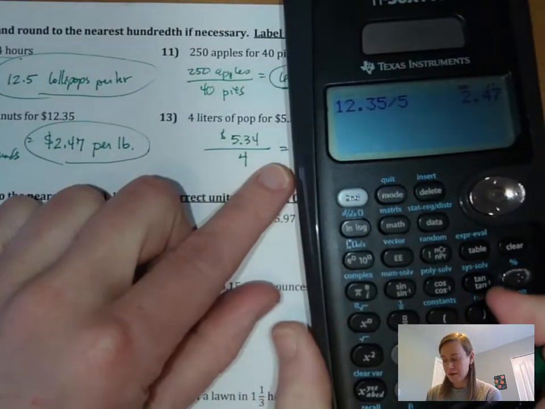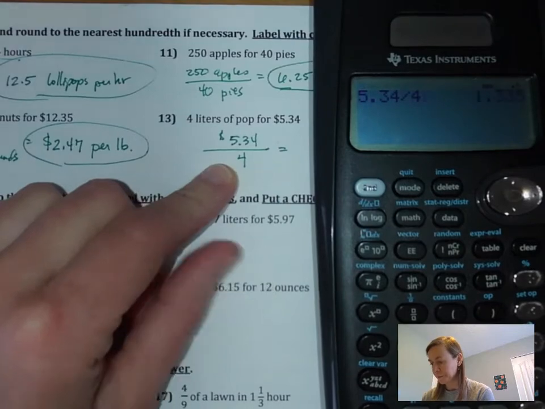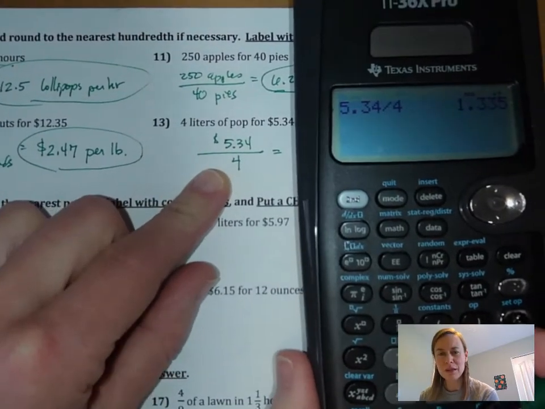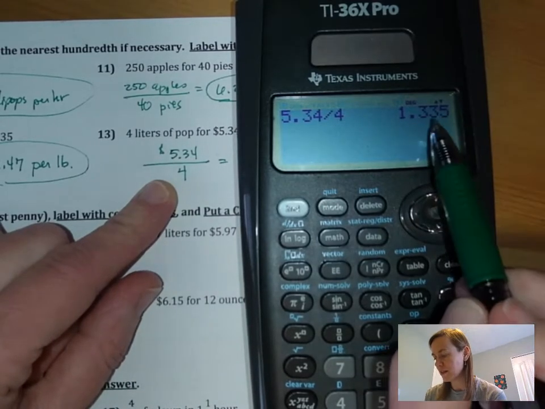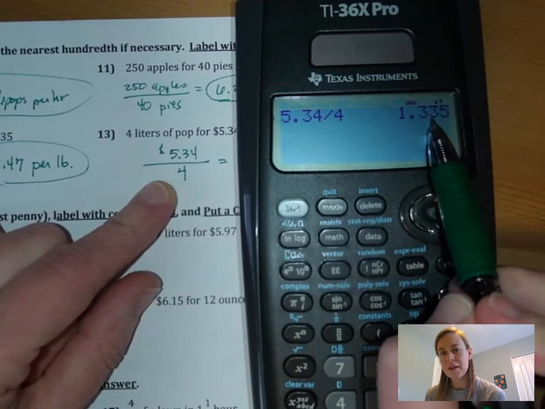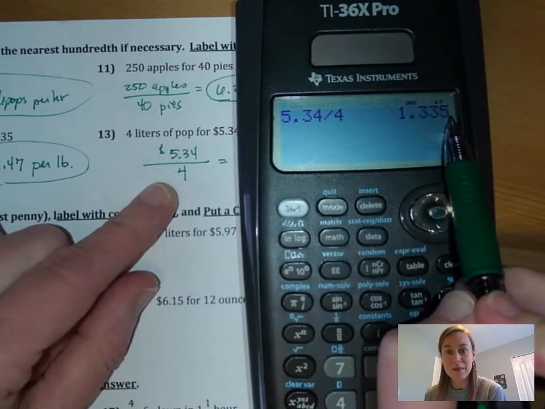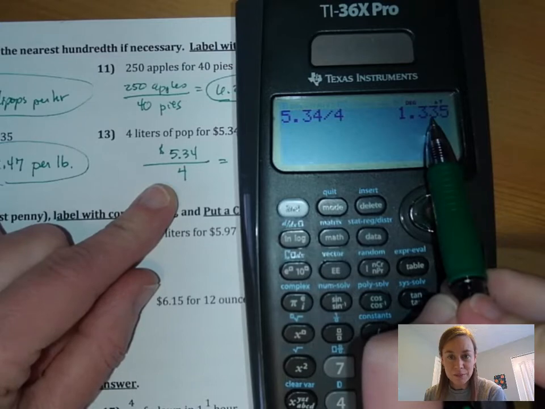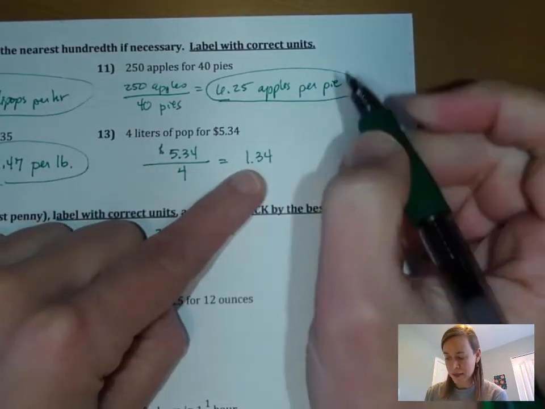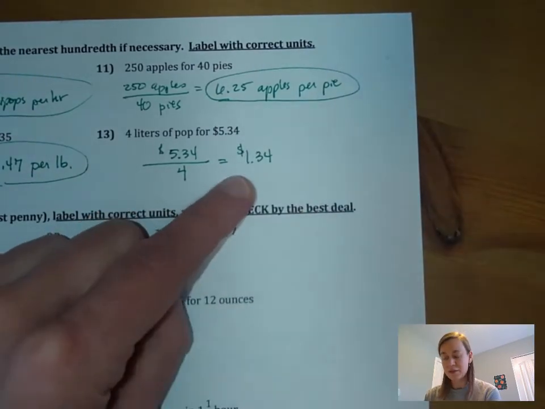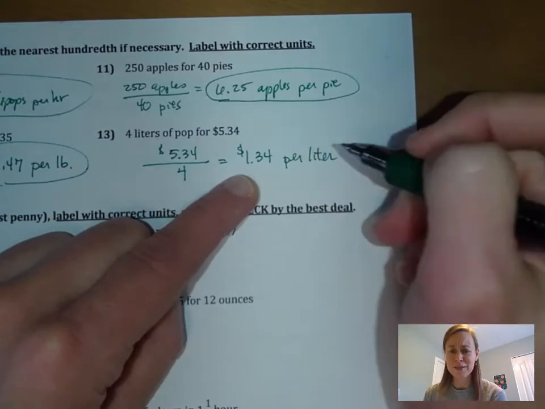Okay. Now 5.34 divided by 4 should give us the unit rate. It says 1.335. Remember the instructions said to round to the nearest hundredth. So here's the hundredth place, that second 3. So I'm going to look over here to the thousandth place, and if it's 5 or higher, I'm going to bump the hundredth up. It is 5 or higher, so this 3 is going to become a 4. 1.34. And what does that mean? That means $1.34 per liter of pop. You can just write per liter though, that's totally fine.